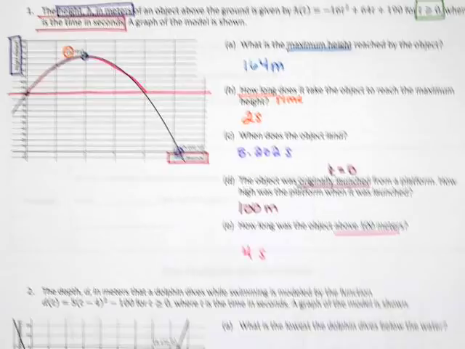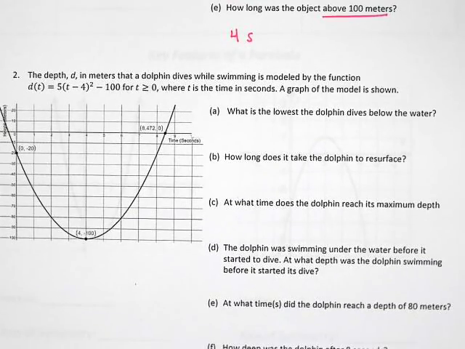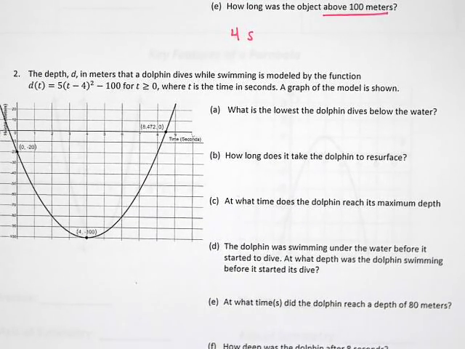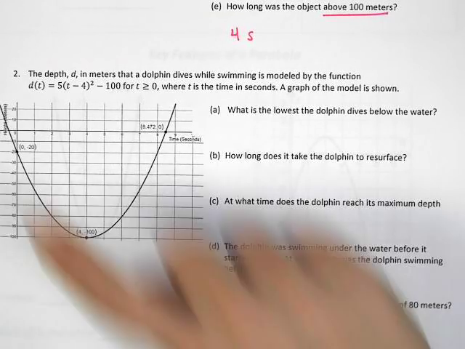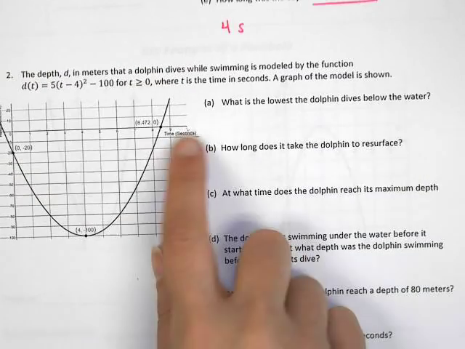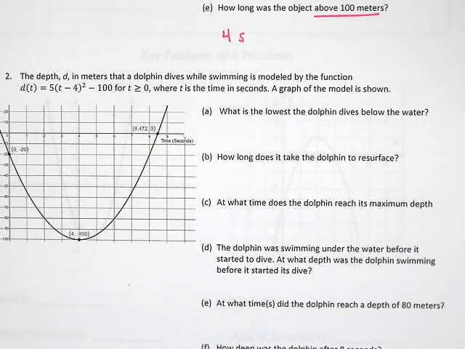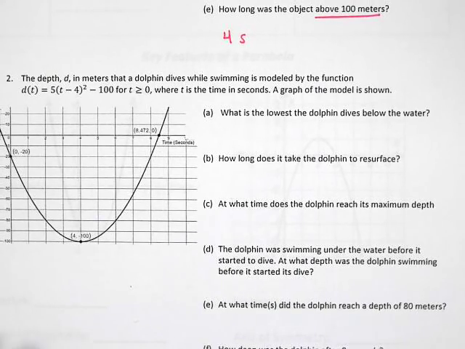For problem number 2, it says the depth d in meters that a dolphin dives while swimming is modeled by this function where t is greater than or equal to 0, where t is the time in seconds. A graph of the model is shown. So again, it's telling me the depth is measured in meters, the time is measured in seconds. The first question is, how low does the dolphin go? What is the lowest the dolphin dives below the water?